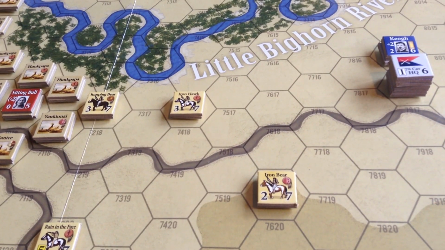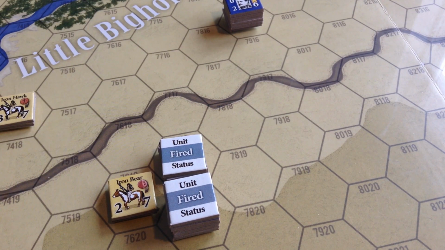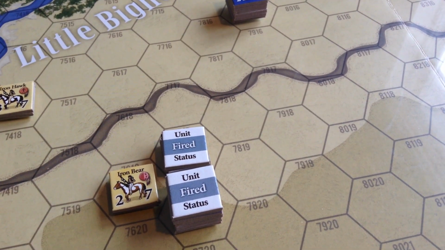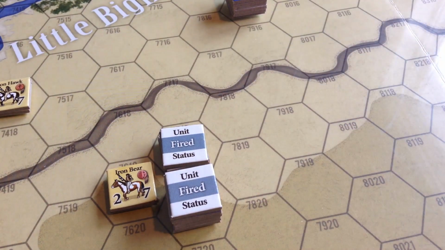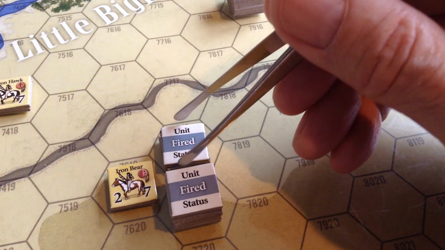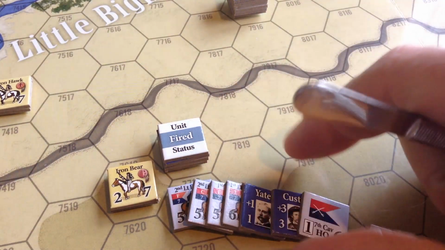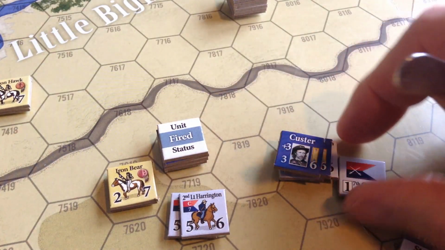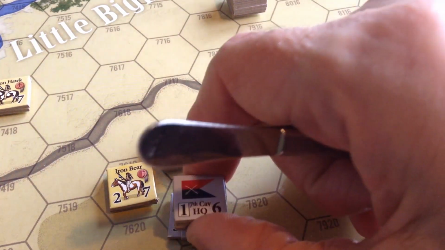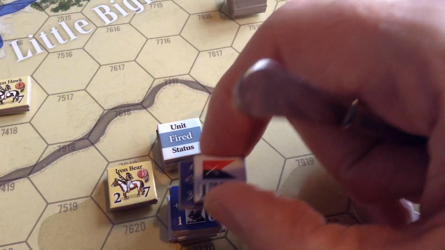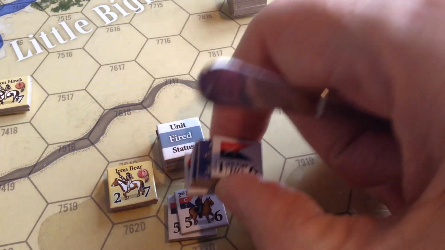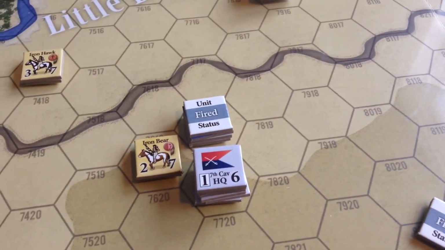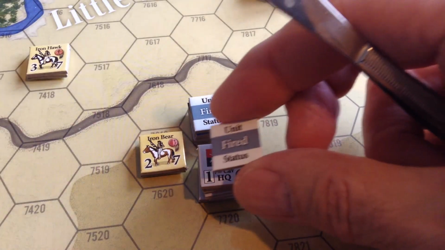Let's see what happens. Okay, here's where we will play a little bit in character now. Custer, being the impetuous fellow that he was, would charge right in. And that's what he did. Now, because the cavalry have used their full movement allowance, they will not be able to fire in the offensive fire phase. So if you're playing with a lot of units, you can just remind yourself by putting a unit fired status on each stack. But I'm sure we're going to remember cavalry will not be able to fire for Custer.